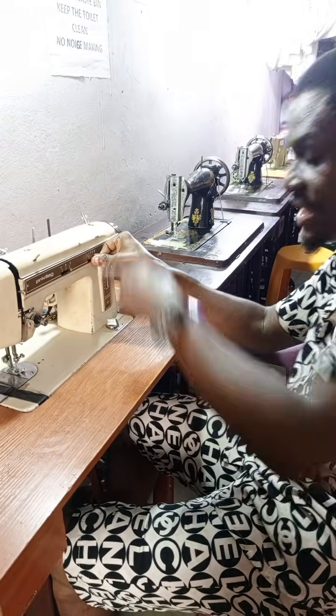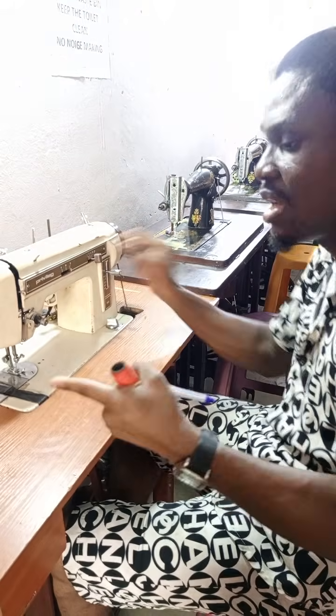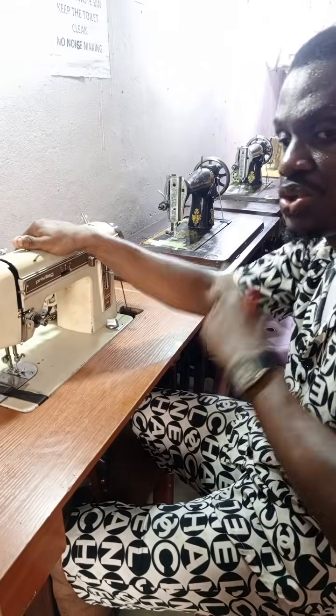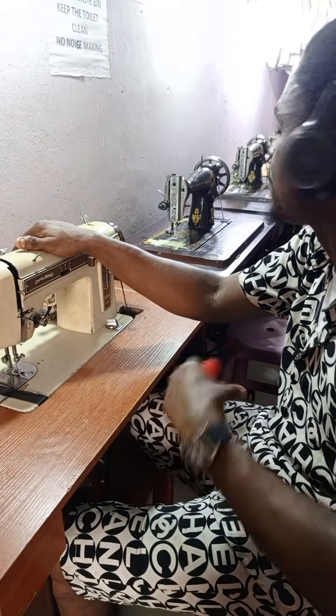So this one is to widen the zigzag stitch. So this is more like a zigzag stitch machine. Do you understand? But you can actually use it as a stretch sewing machine. So looking at this particular machine, it is used by my students as just a normal stretch sewing machine. So these are the different types of sewing machine.